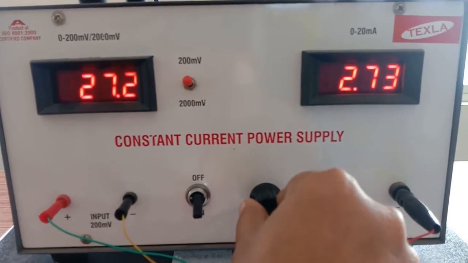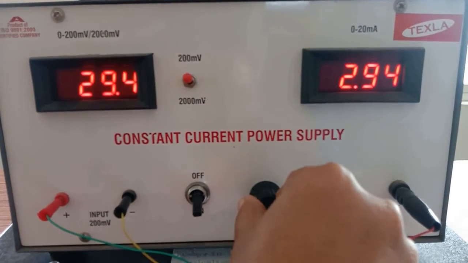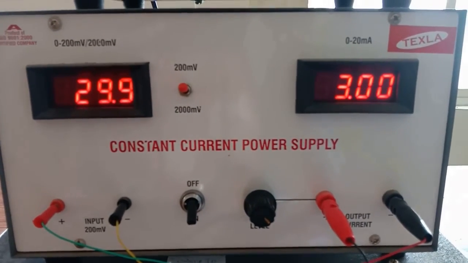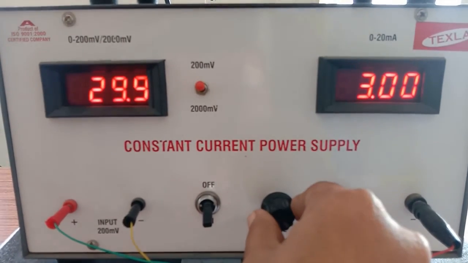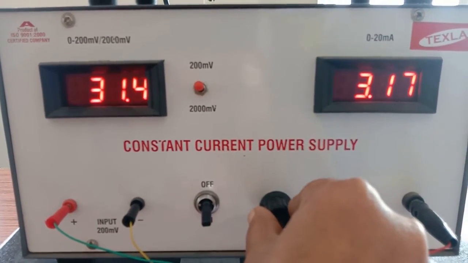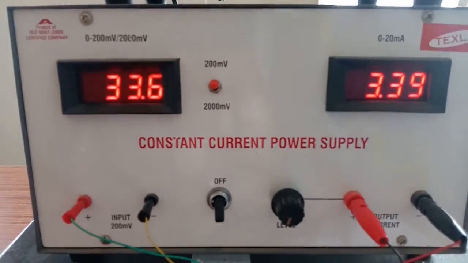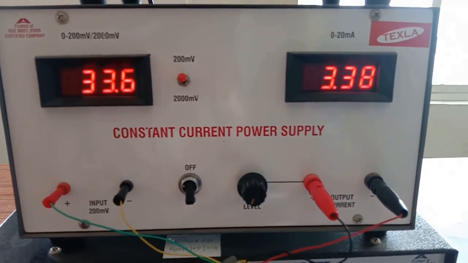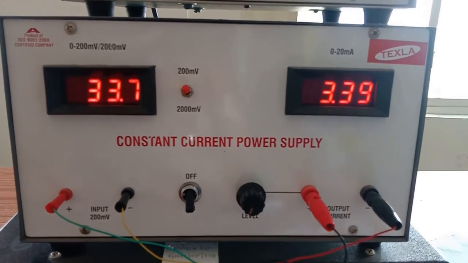Next reading is 3. The corresponding voltage is 29.9. That is the last reading I am getting. I am not getting any further reading, so I stop it here and I will plot a graph between current and voltage.